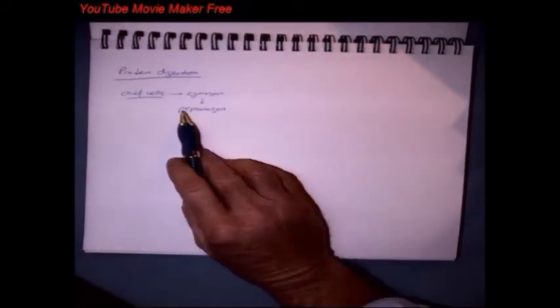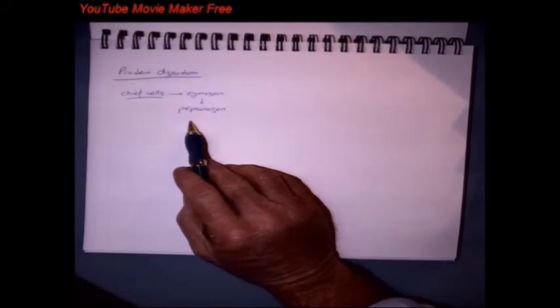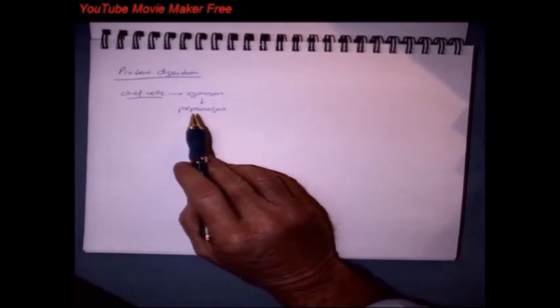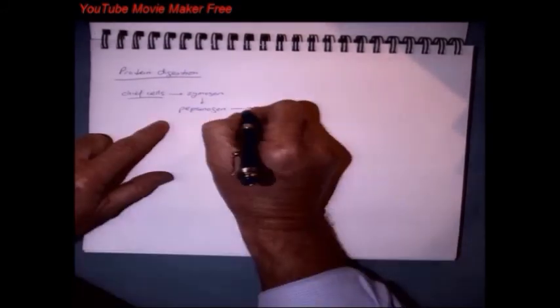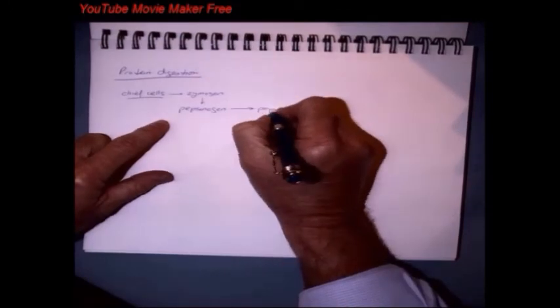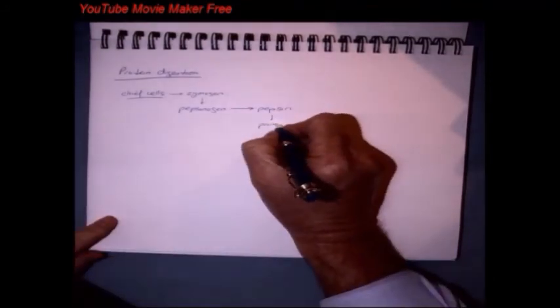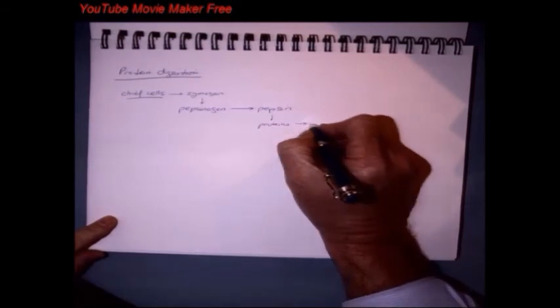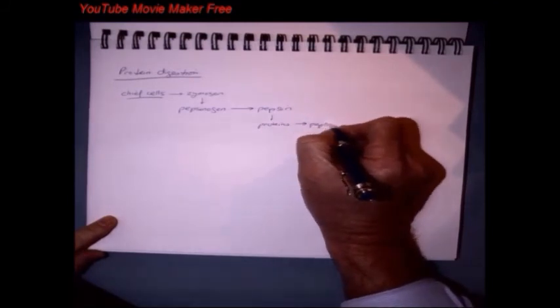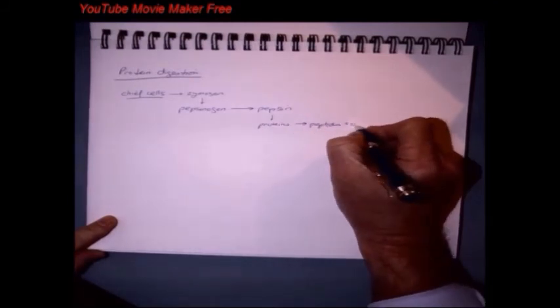It's synthesized and secreted into the gastric lumen as an inactive protease. What we need to do is activate this to pepsin. The pepsin now can take your proteins and turn these into peptides plus amino acids.